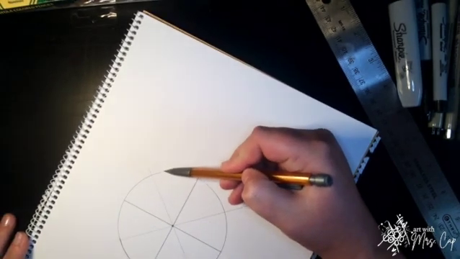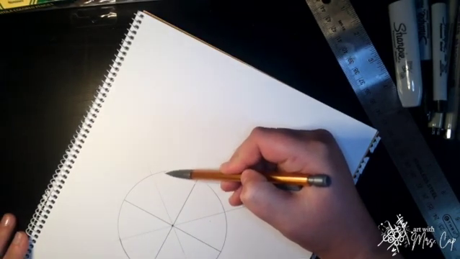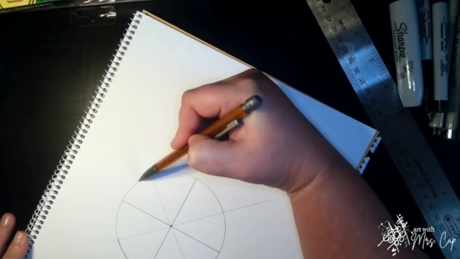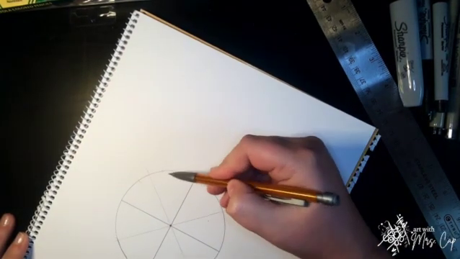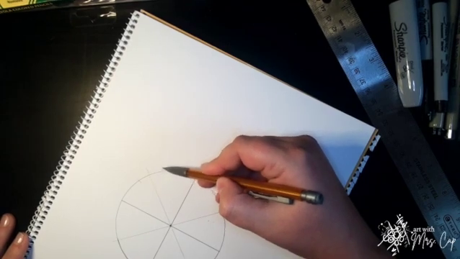Very, very light because it's not staying around. But I am just doing that to help me visualize about where my thirds are going to be. And I think that's close.